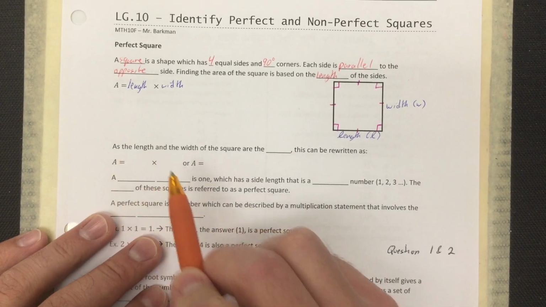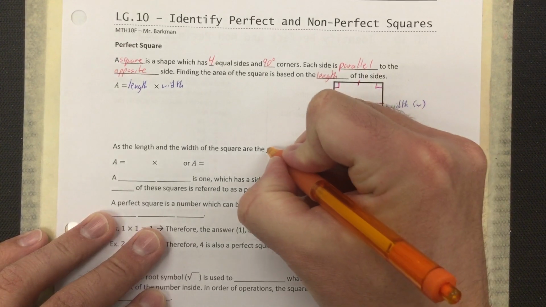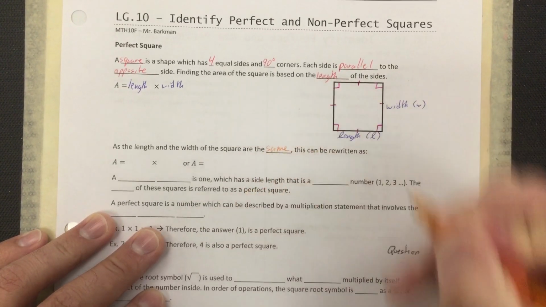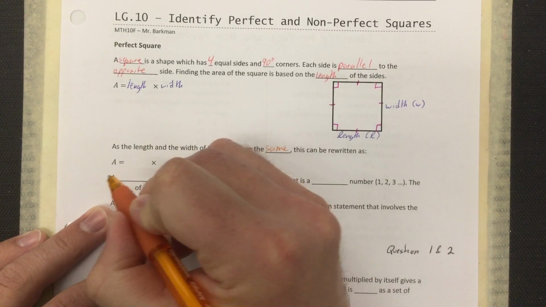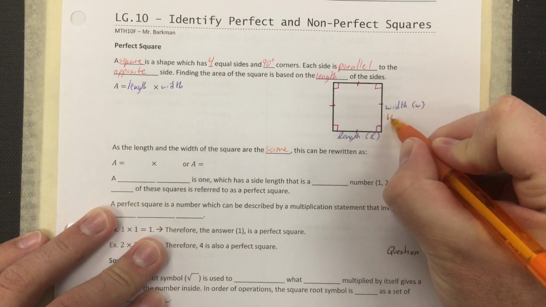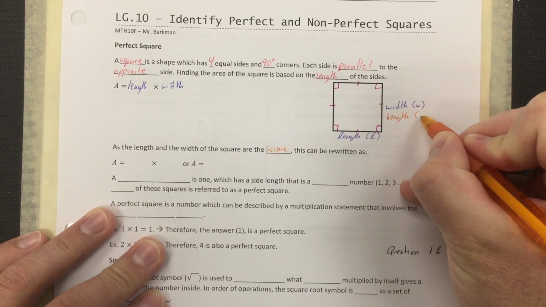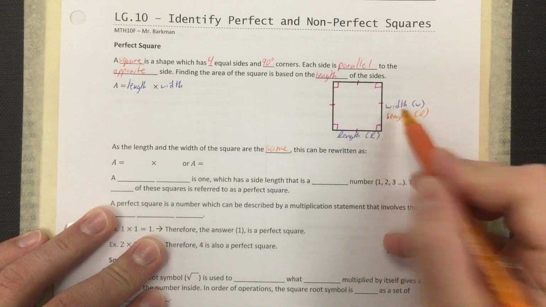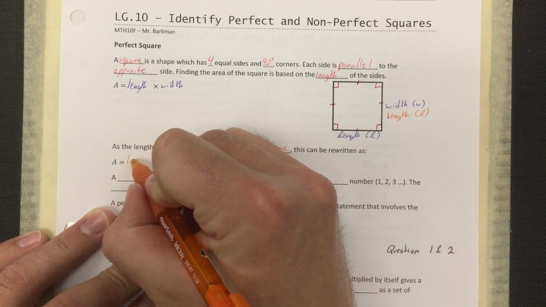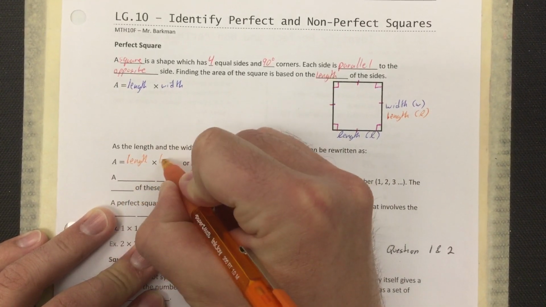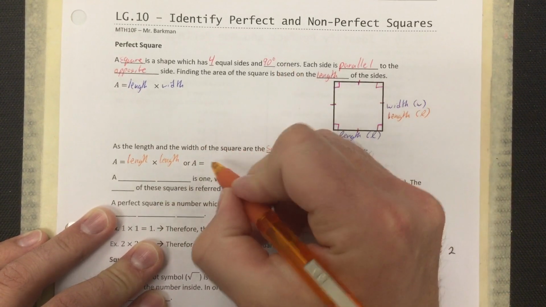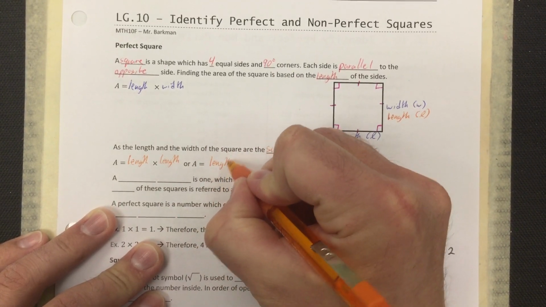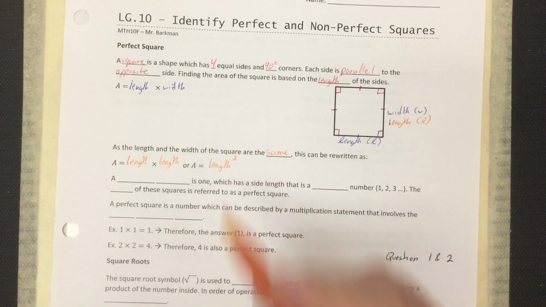Now, as the length and the width of the square are the same, we can rewrite our area formula. We can also say that this is the length right here too, and I'm just going to put a little L there. Length and width are exactly the same, so we can do length times length, or we can write length squared.